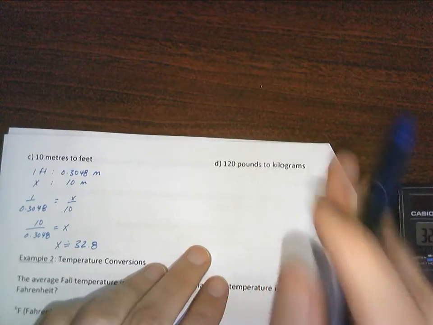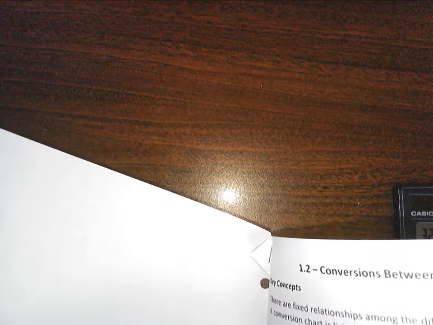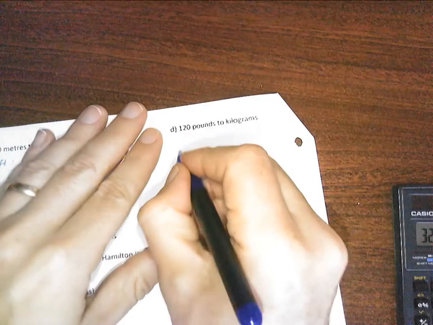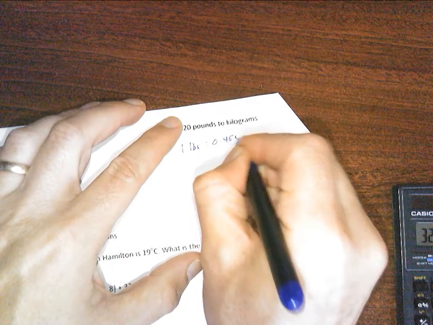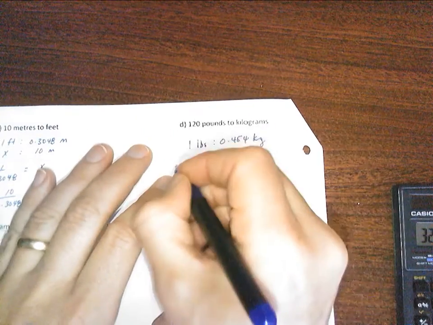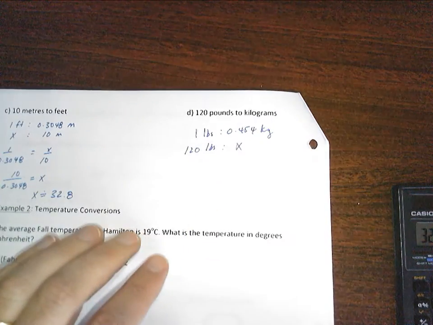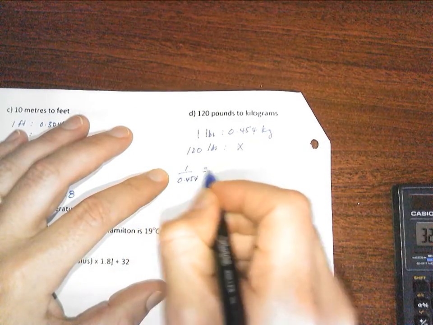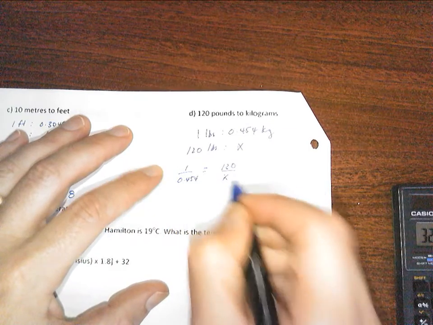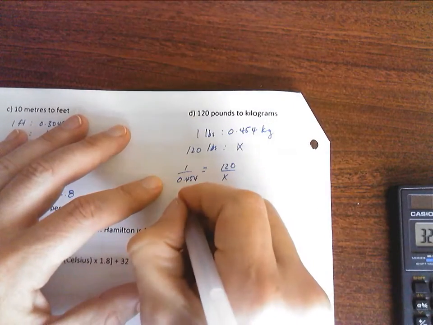Pounds to kilograms. Well, I've got 120 pounds, and I'm going to look over here. 1 pound is 0.454 kilograms. So 1 pound is to 0.454 kilograms, which means 120 pounds is to x kilograms. Set up the fractions. 1 over 0.454 equals 120 over x. My unknown's in the bottom. I really don't like that. So what I'm going to do is flip both sides.